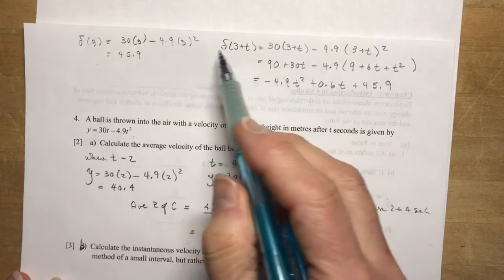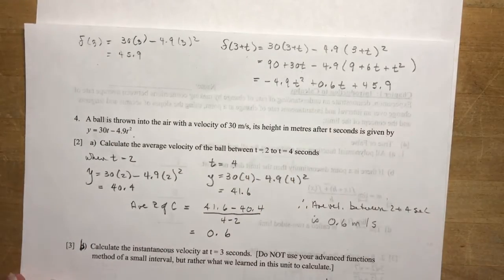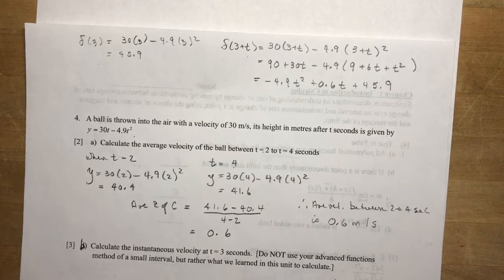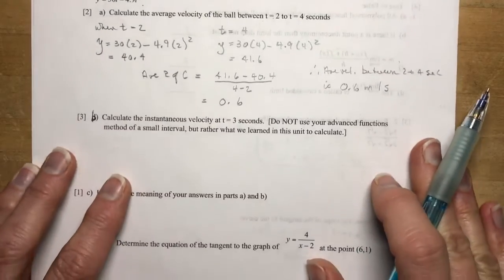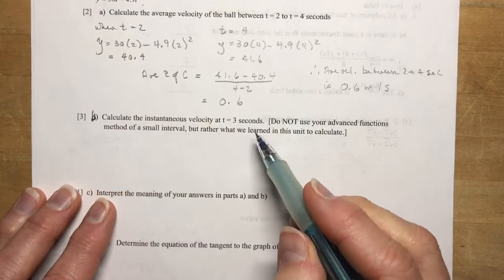You have your f at 3, your f at 3 plus t. And this is instantaneous velocity. Maybe your teacher just called it slope. Don't worry if I'm writing f at 3 plus 2. So now I'm going to find the slope here.